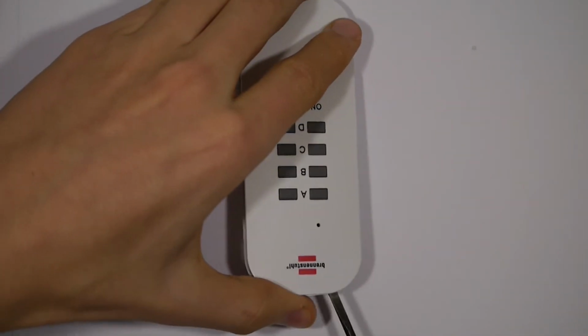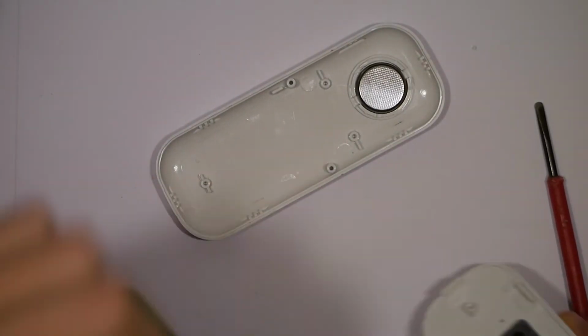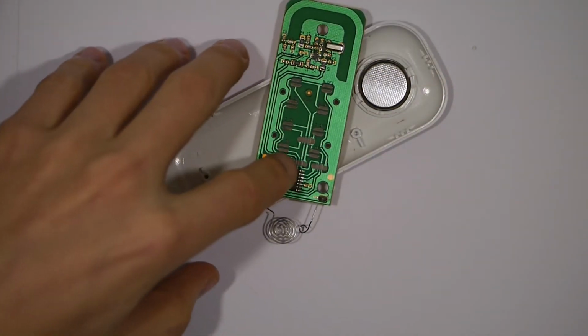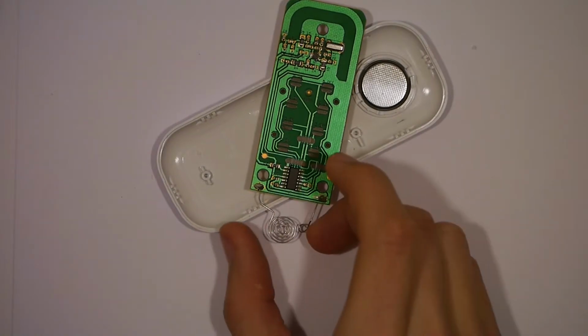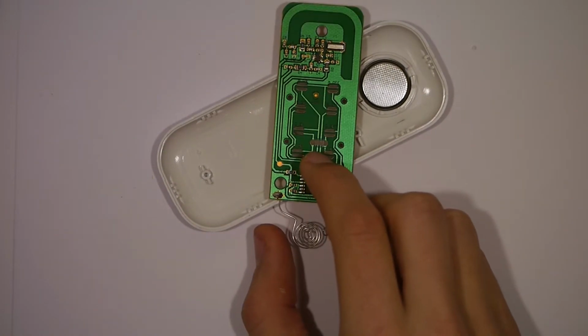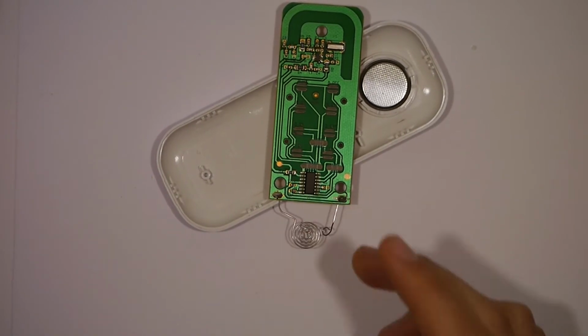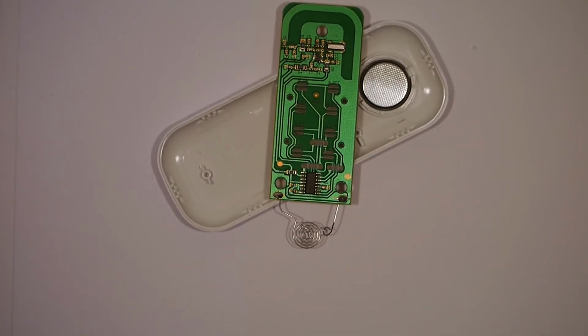So open that up like so, and here we can see our chip, but unluckily there is nothing written on it. But I found a chip that might be this one on the internet. So let's look at that.